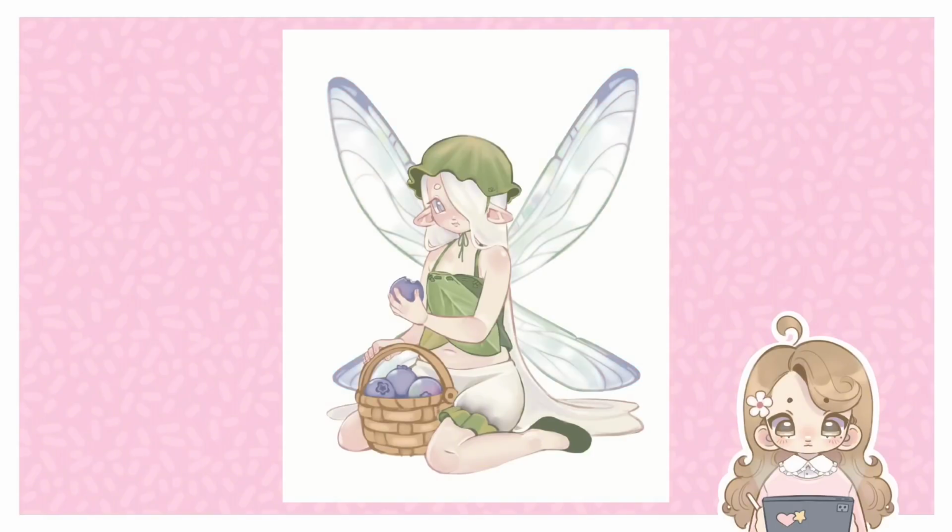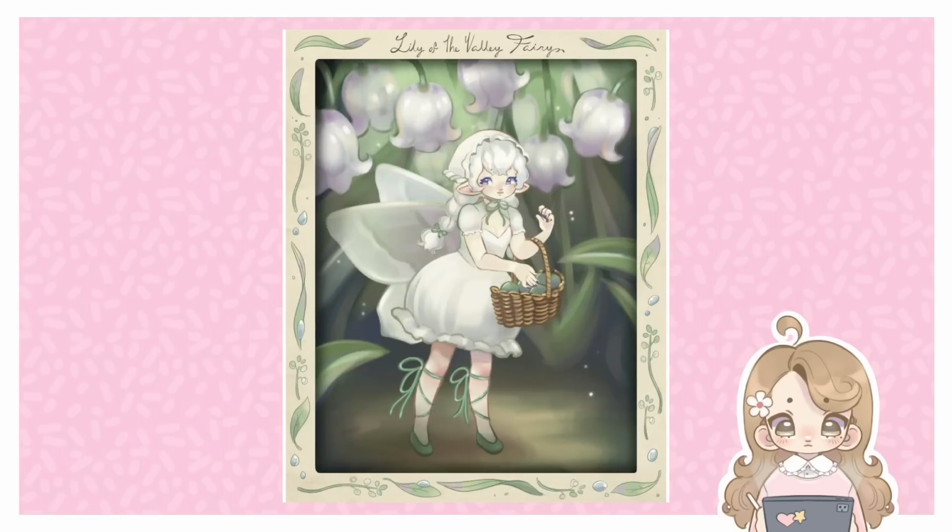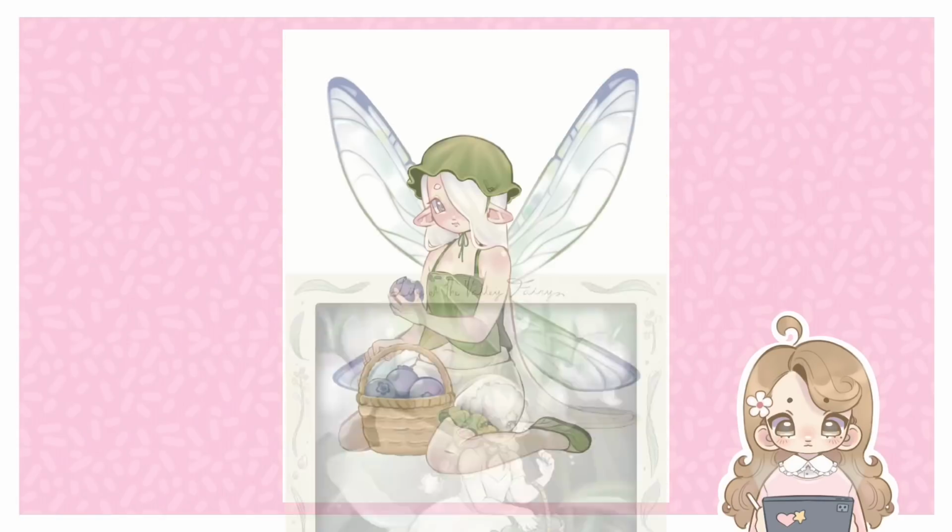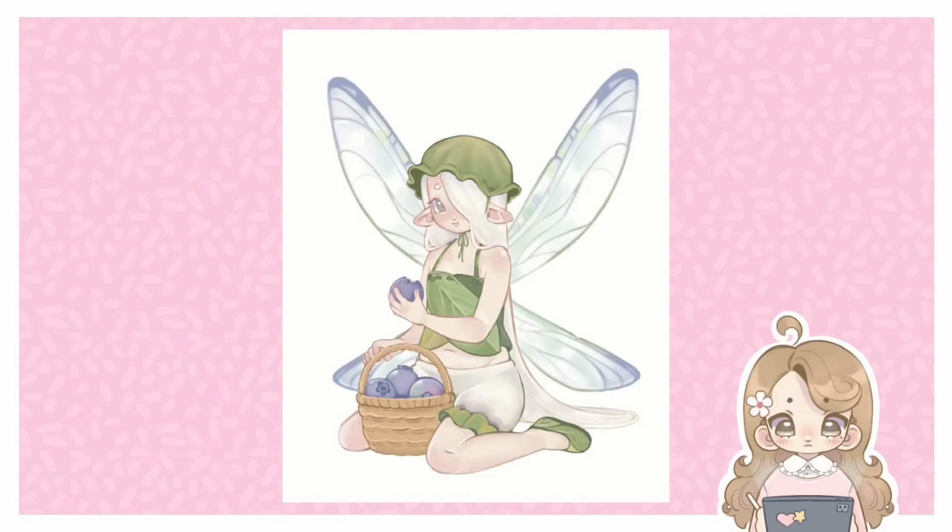And Lily pointed out that they kind of resemble another berry I drew for a project for my stinky old school. The other fairy was a Lily of the Valley fairy, and they were also carrying a basket, ironically. So I imagine that this fairy is their little sibling.